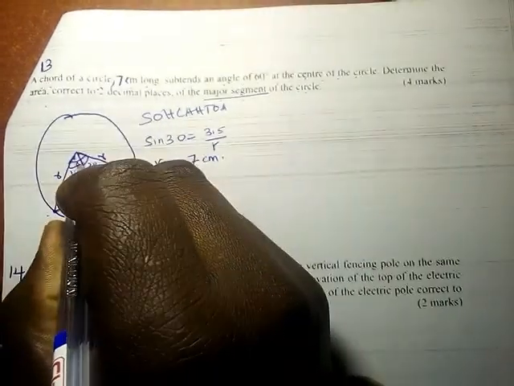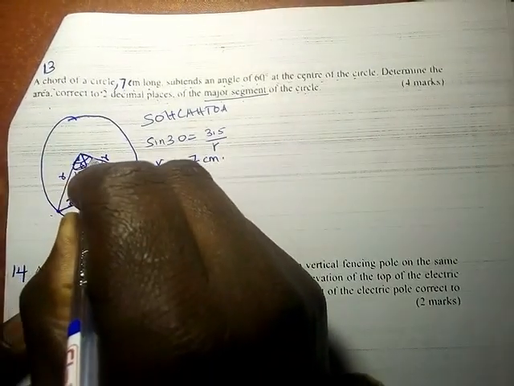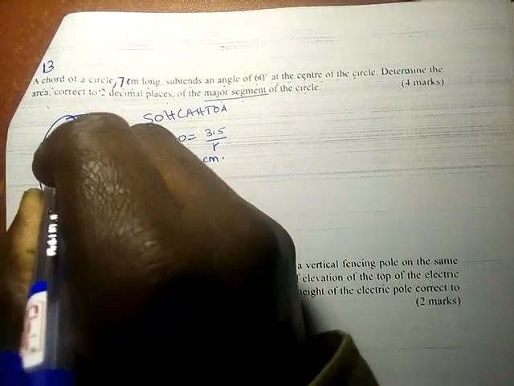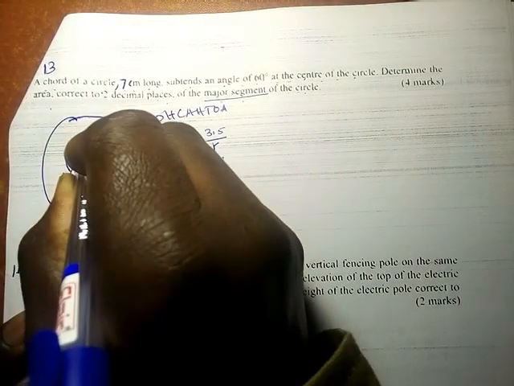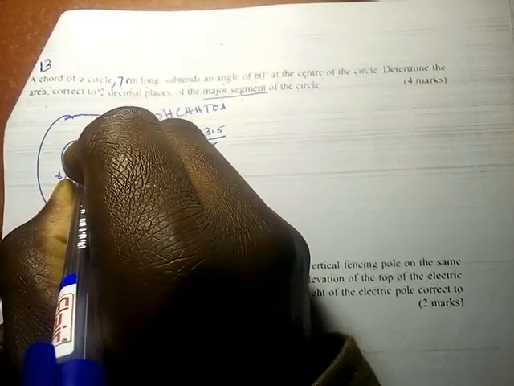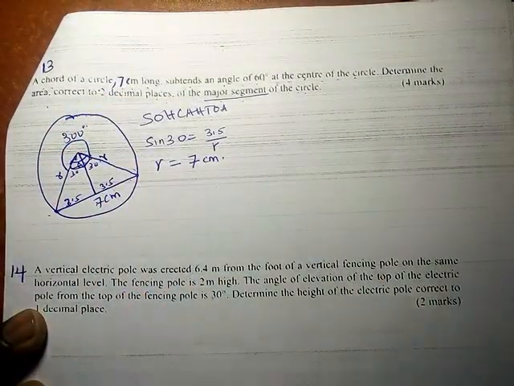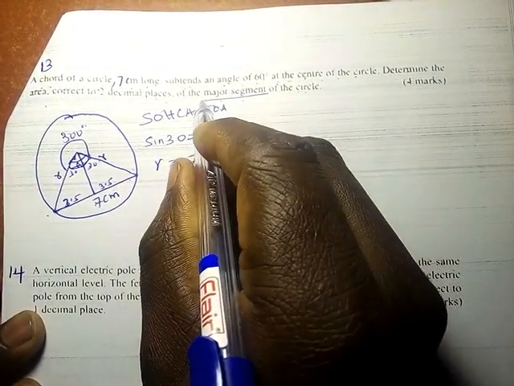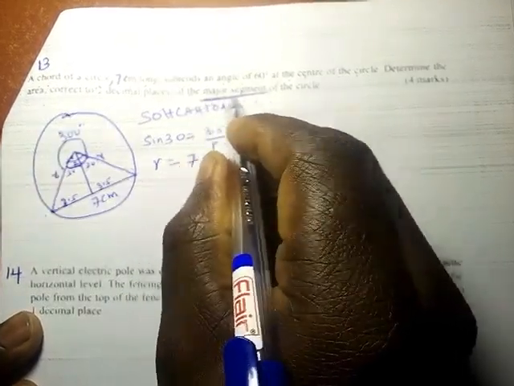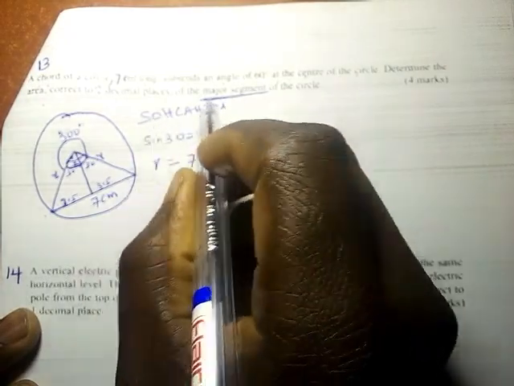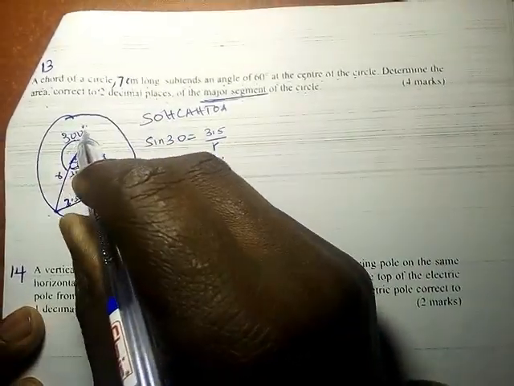So from here up to here is 60. This is 60 and that is the minor segment. So the major segment is this one, which is 360 minus 60, which is 300 degrees. So that is where I told you to mark the major segment. Okay? So the major segment will have 300 degrees.